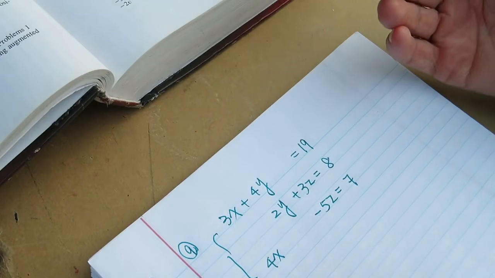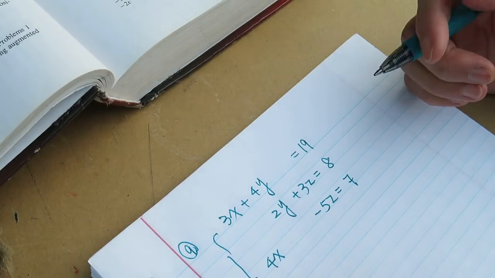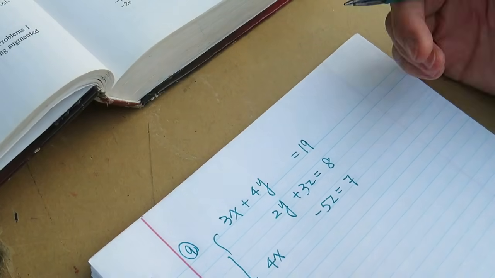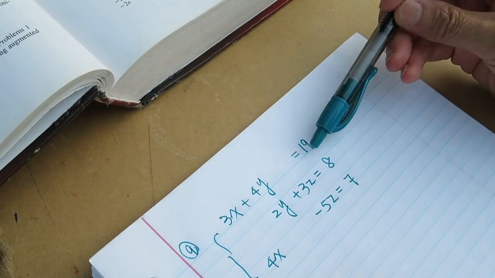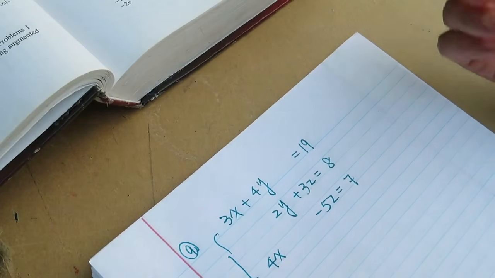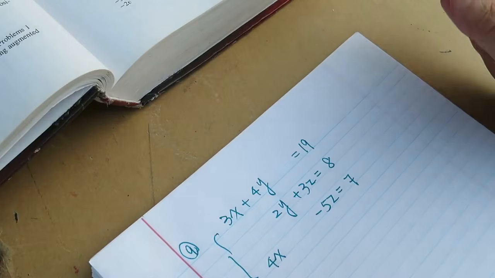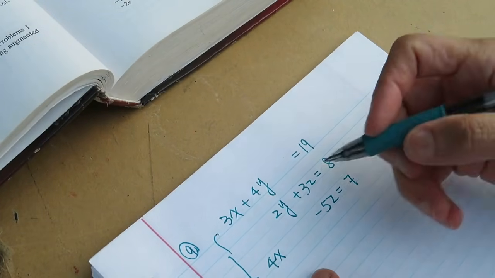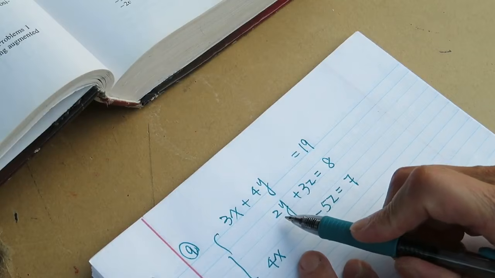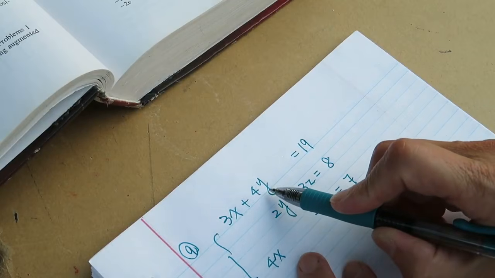If you have 2 variables, you need 2 equations. If you have 1 variable, you need only 1 equation. We have 3 variables, and it is complicated. We need to reduce into 2 variables. So for example, here we see 2y and 4y.